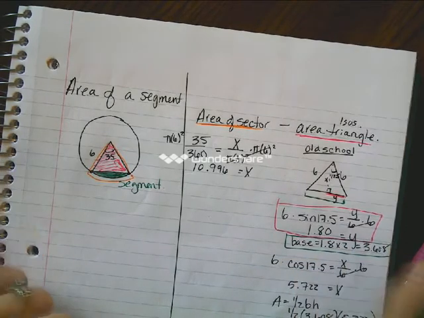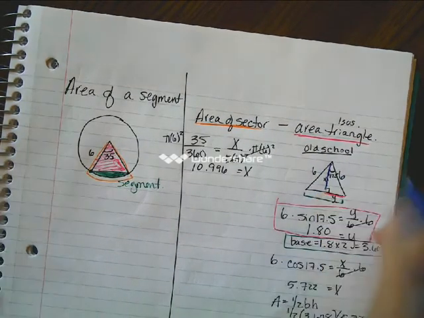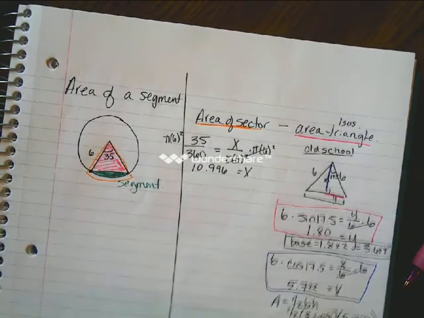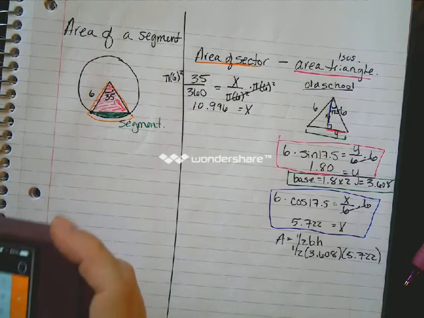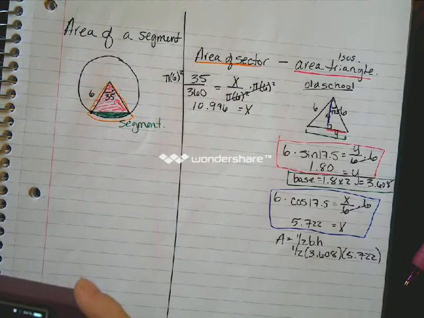Okay, let me multiply this out for you. 3.608 times 5.722 times 0.5, I get 10.322. So that's the old school method.